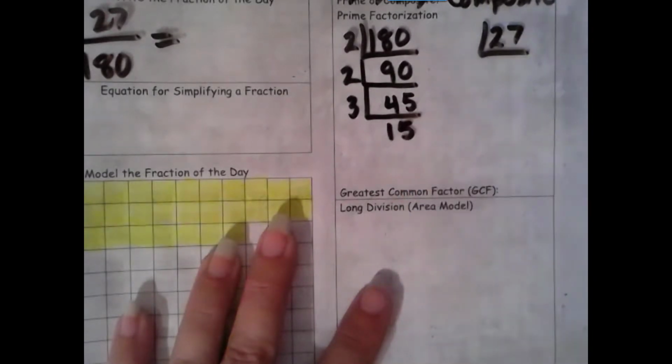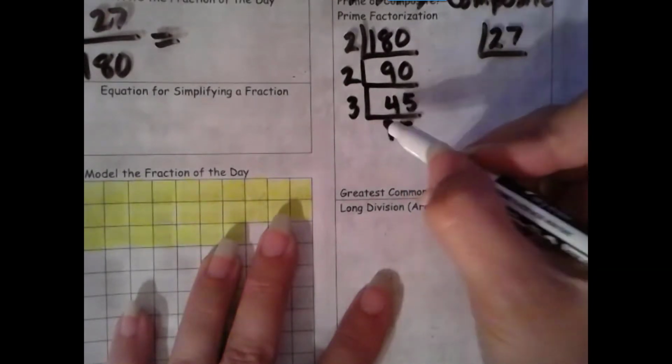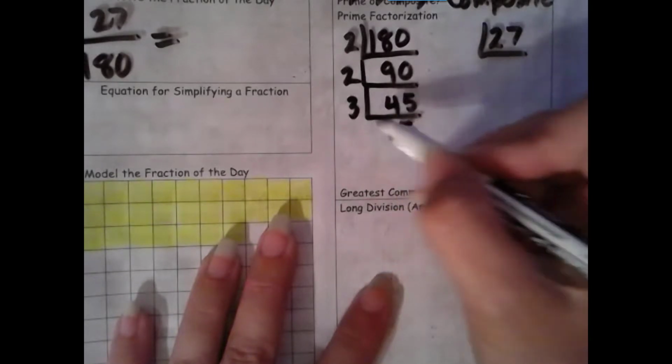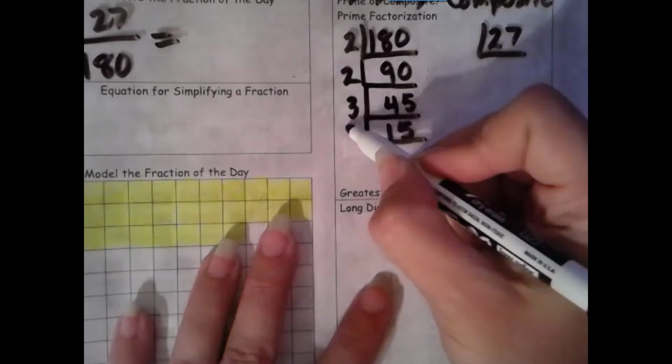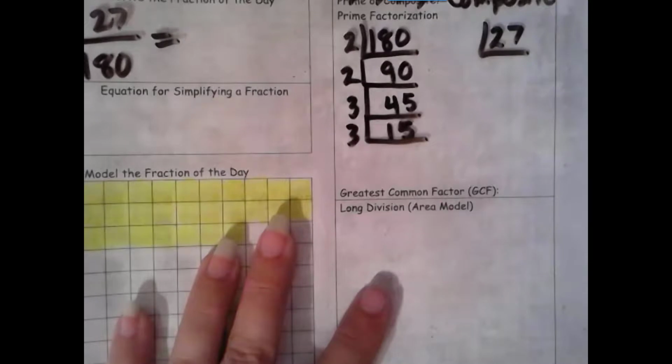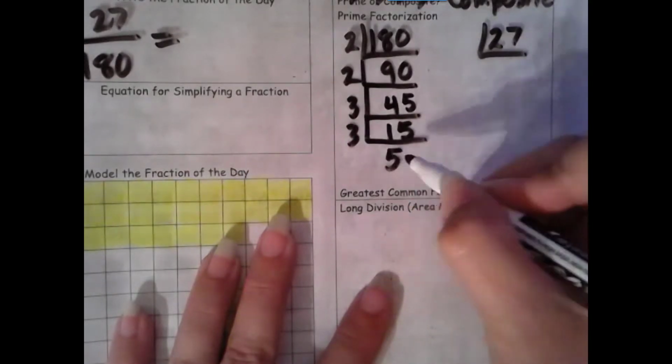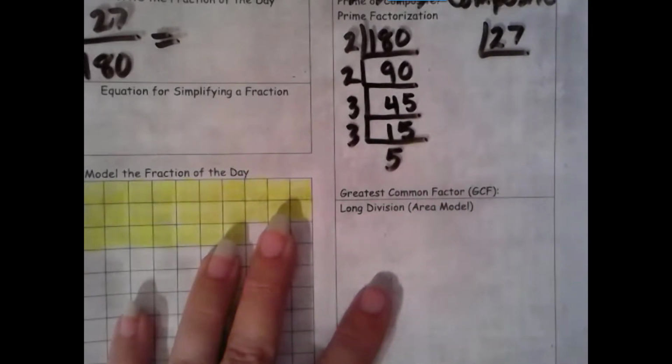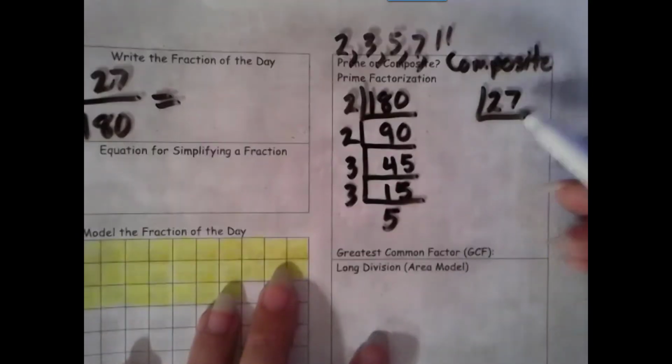I can get 5 groups of 3 out of 15, so I get 15. That's divisible by 3. 3 times 5. 5 is prime. When I get it to a prime number, I am done.